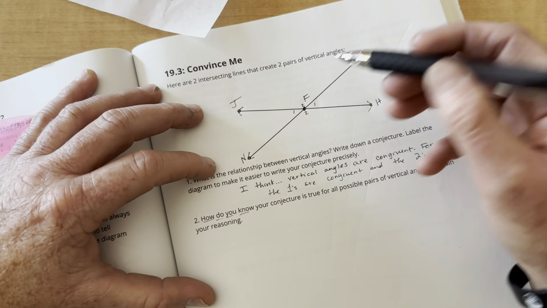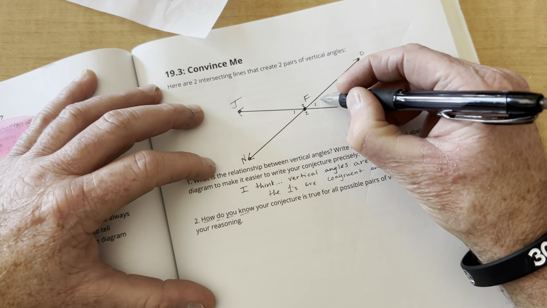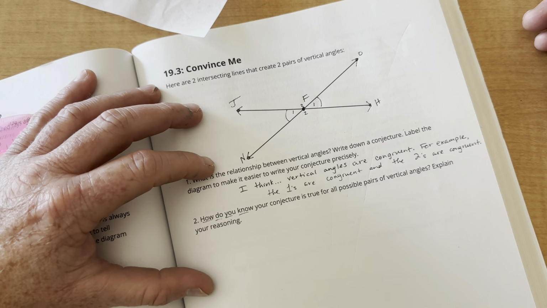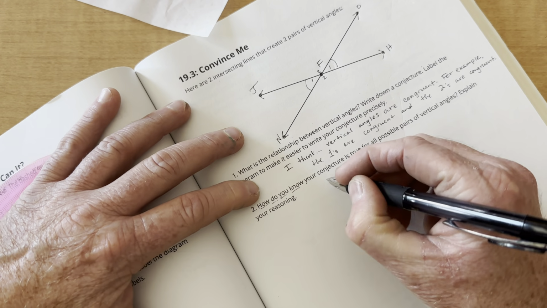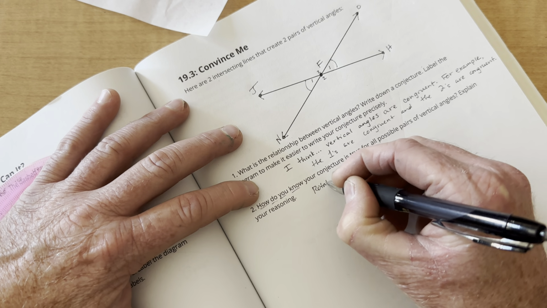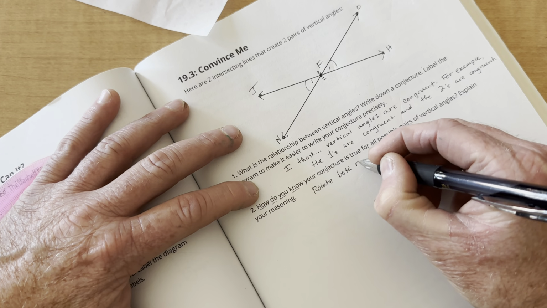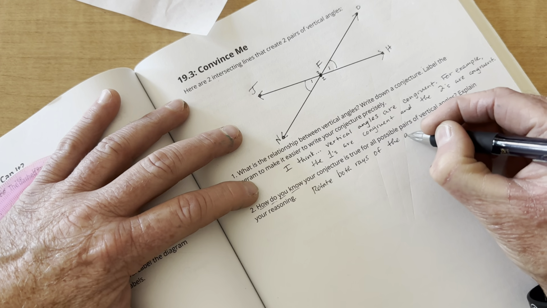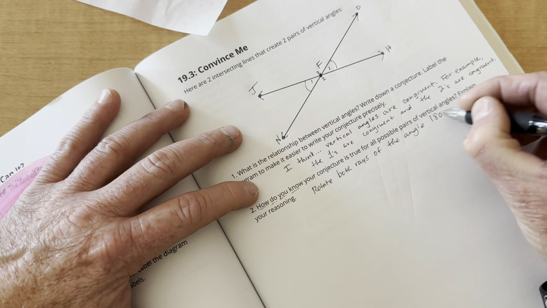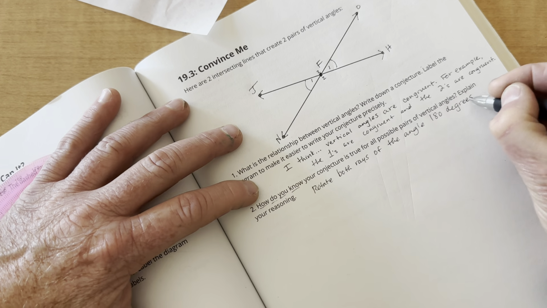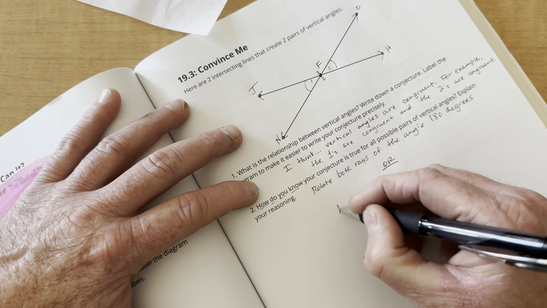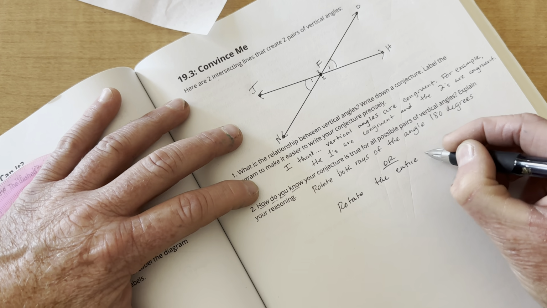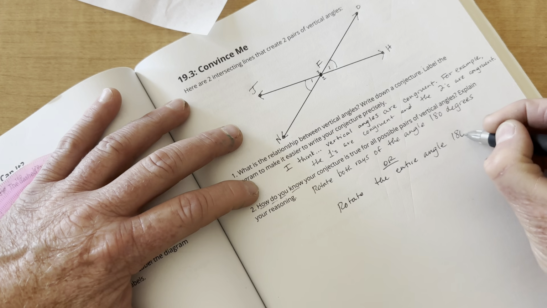we now know that this angle will be congruent to this angle. So how do you know? Rotate both rays of any of the angle 180 degrees, or rotate the entire angle 180 degrees.